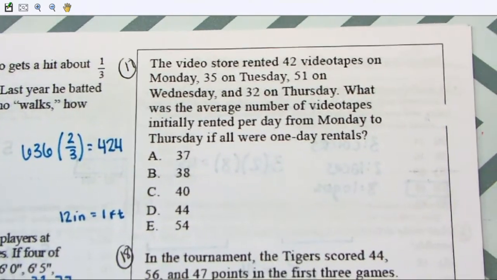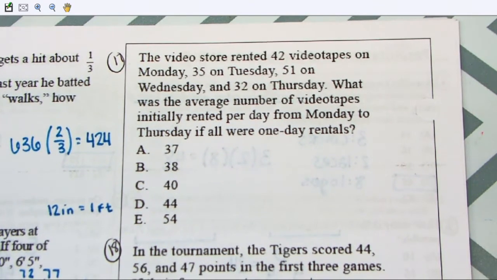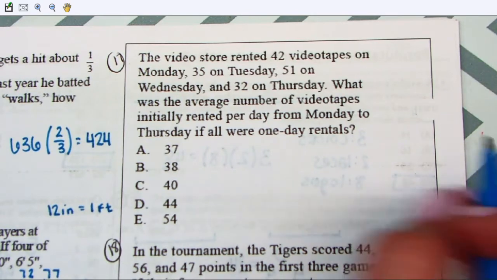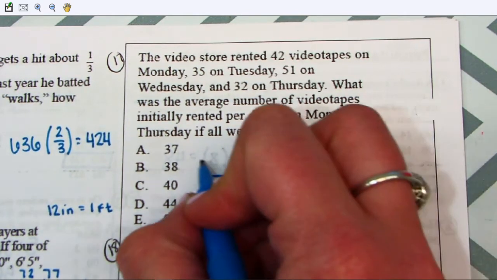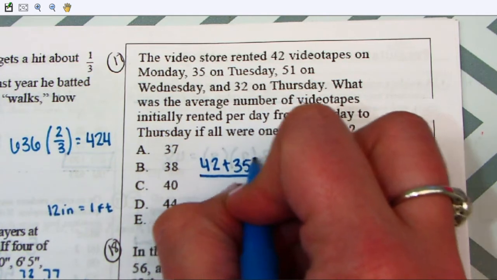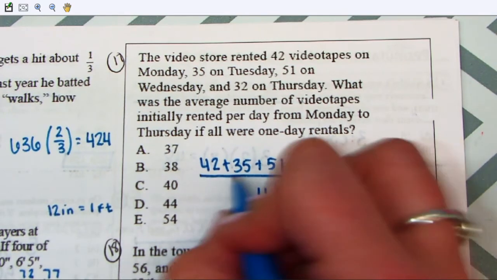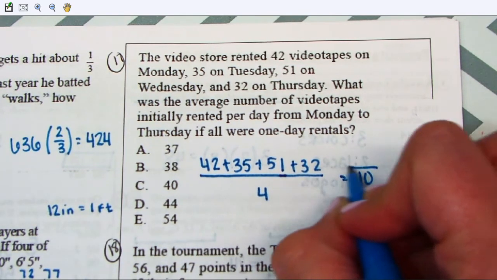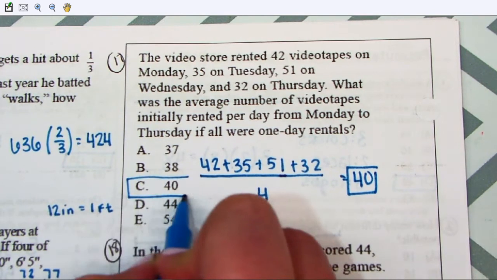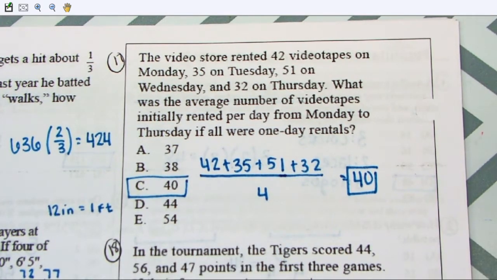Number 17, the video store rented 42 videotapes on Monday, 35 on Tuesday, 51 on Wednesday, and 32 on Thursday. What is the average number of Monday through Thursday? So this is just a basic average. So I'm just going to take my numbers. 42 plus 35 plus 51 plus 32 all over 4. And when I average those together, we get 40. So they average 40 rentals a day. This is the time before Netflix and Hulu and Amazon Prime and Disney Plus. This is Blockbuster days. So they rented 40 videos average per day.